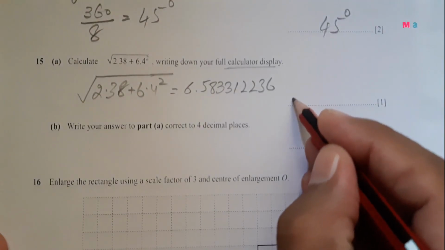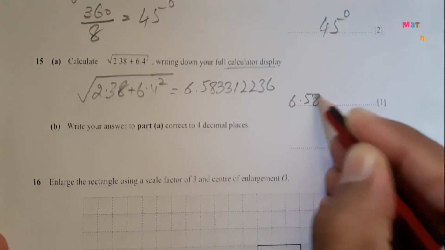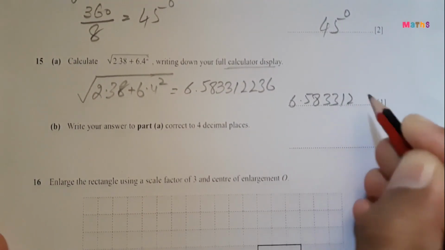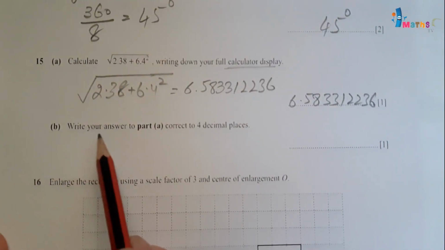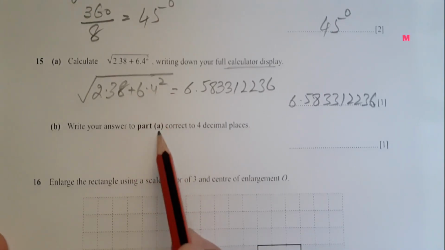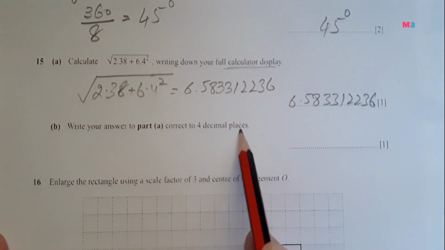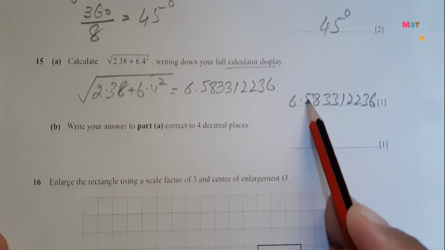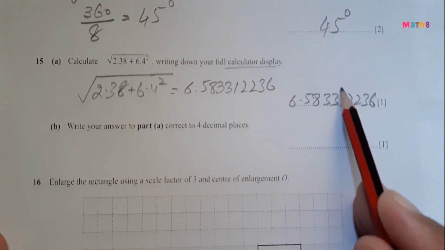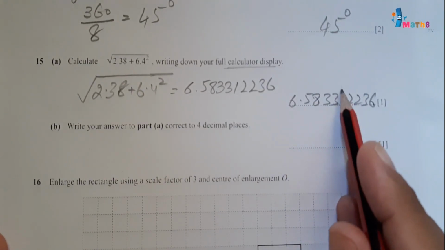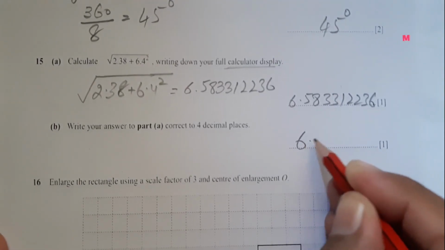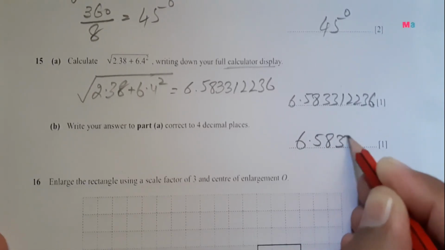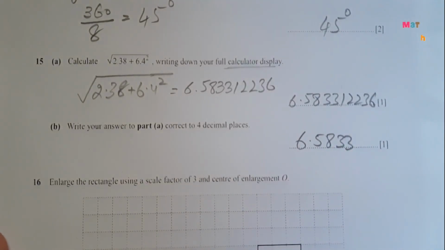So you can write here 6.5833122236. Now the B part: write your answer to part A correct to 4 decimal places. So 4 decimal places, 1 2 3 4. So we need up to this one. The next number is 1, so we will not increase this, so we will write 6.5833. This will be our answer.